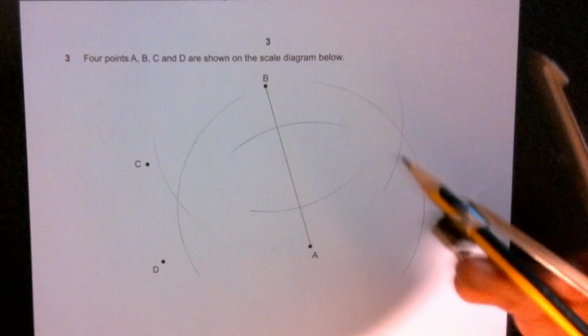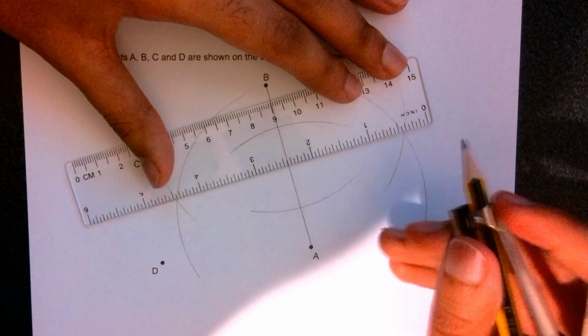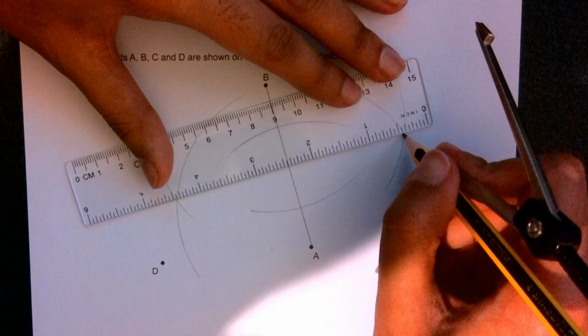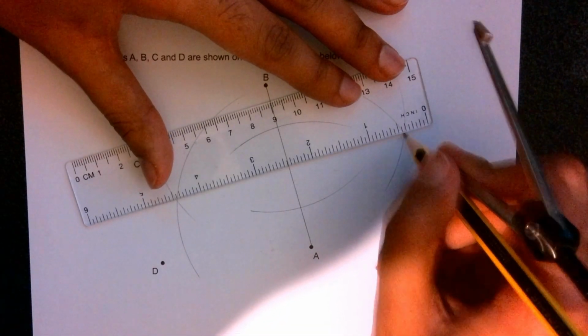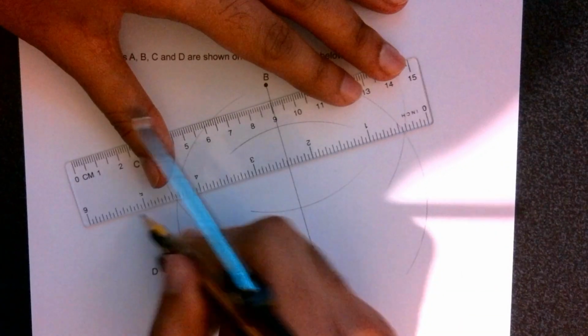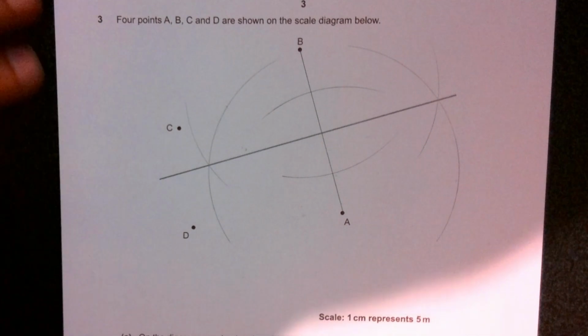So the intersection of this point and this point will give us the perpendicular bisector. So that's our first step.